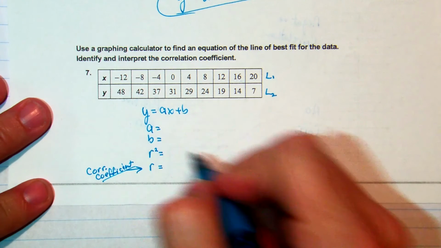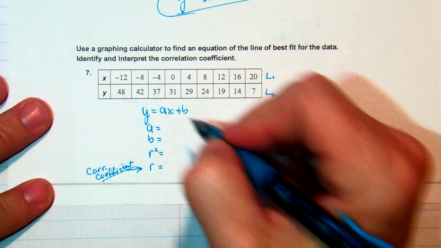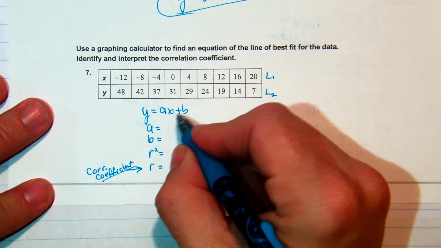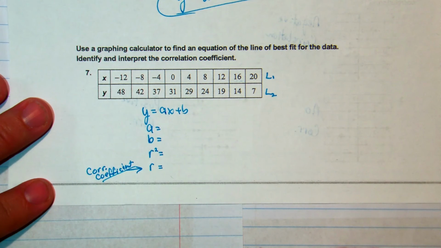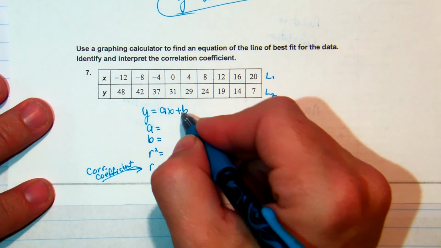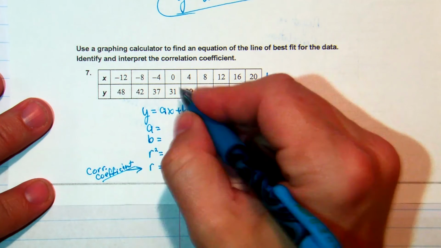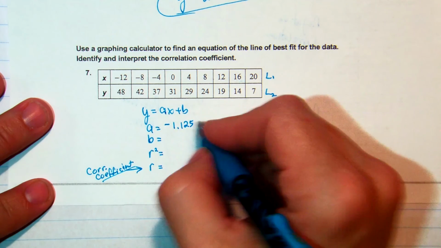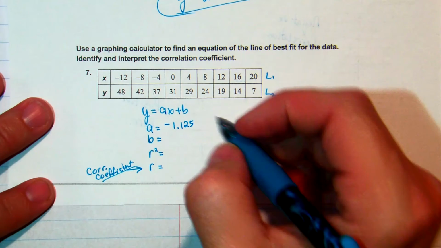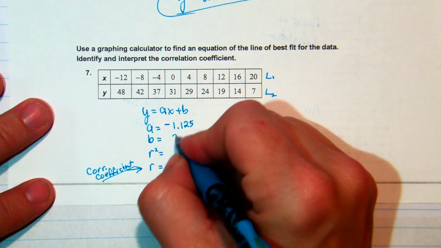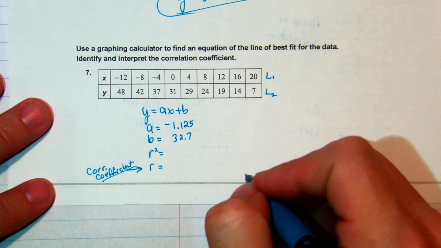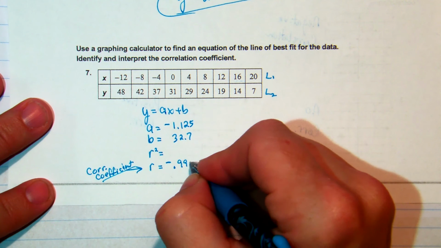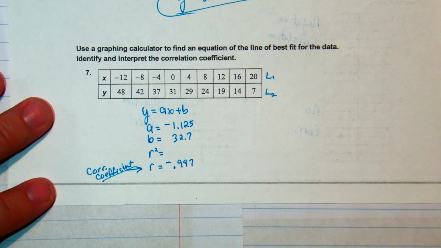The a value that it's going to give you is what you plug into this equation. The b value is going to be what you plug into the b position in this equation. This particular one, I believe, comes out to be like a negative 1.125 or something like that. We'll confirm that here in a minute. And the b value is going to be like a 32.7 or something along those lines. The R value is a negative 0.997, I believe, or something roughly in that area.